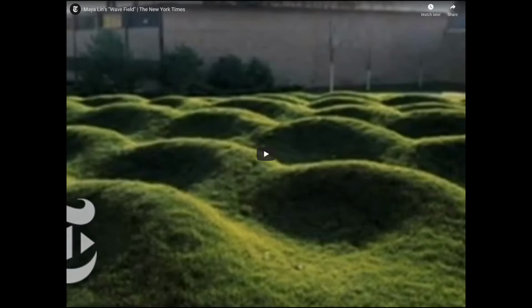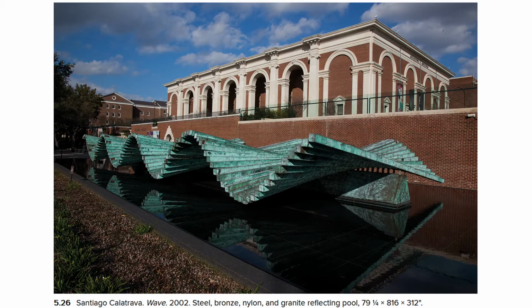All right, so that's Maya Lin's wave field. This example, created by Santiago Calatrava, is his sculpture called Wave, and it shows rhythm through its construction and its motion. The work is made of bronze bars lined up side by side, creating a short and choppy rhythm when seen from the side. When the work is set in motion, the bars rise and fall in sequence, reminiscent of ocean waves that are constantly rising and falling.